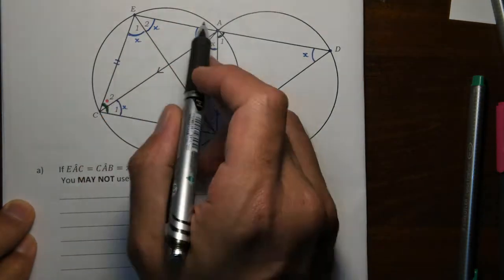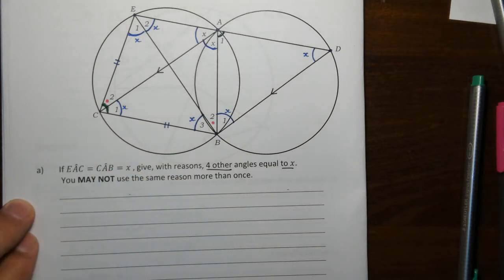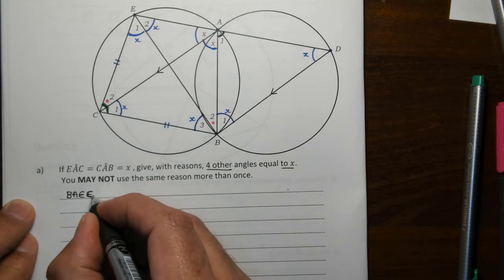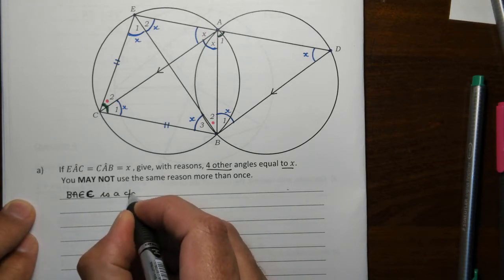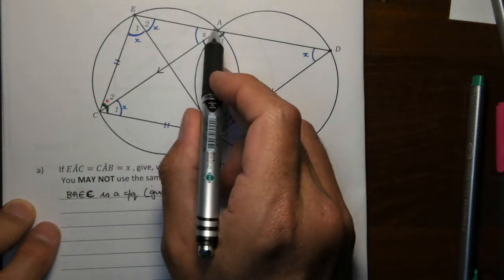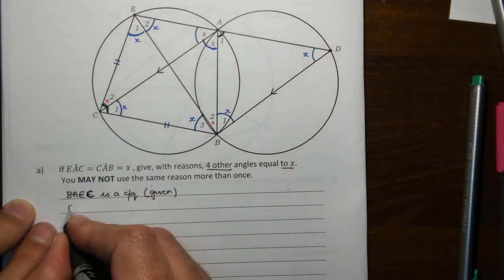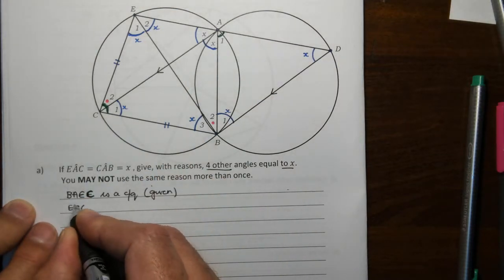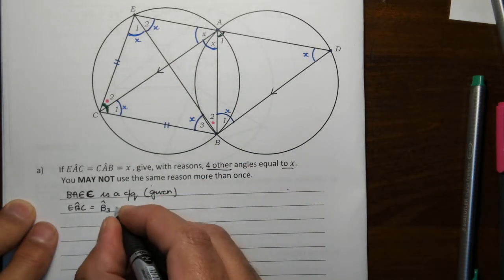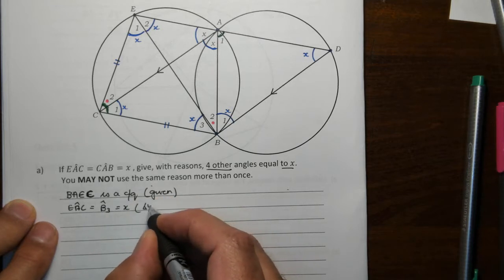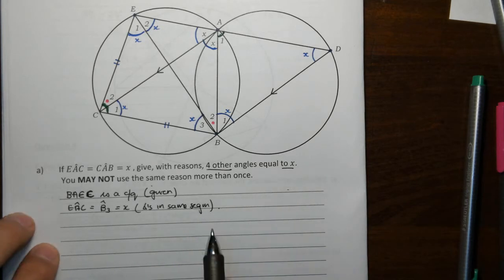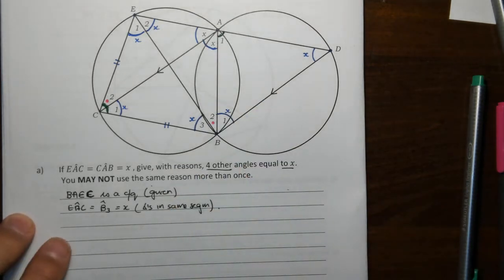BAEC, we can start off by saying it's a cyclic quad. BAEC, or EC rather, is a cyclic quad. Well, that was given to us. So immediately angle EAC is equal to angle B3 is equal to X. Angles in same segment. So we've used the angles in the same segment that are equal theorem now once.